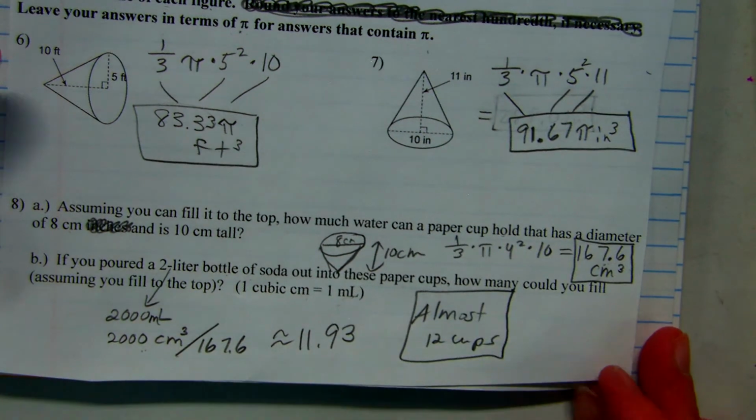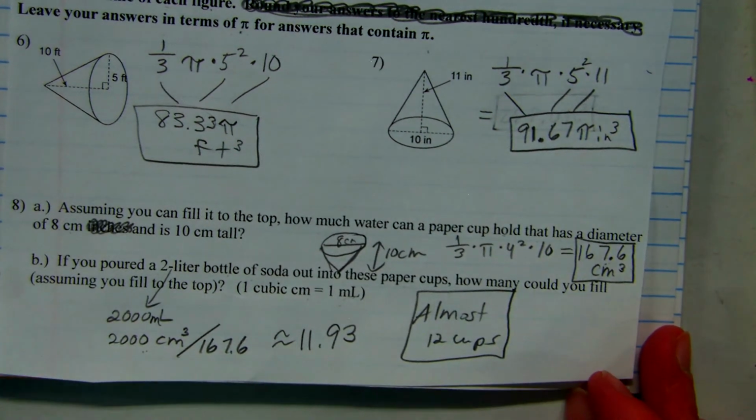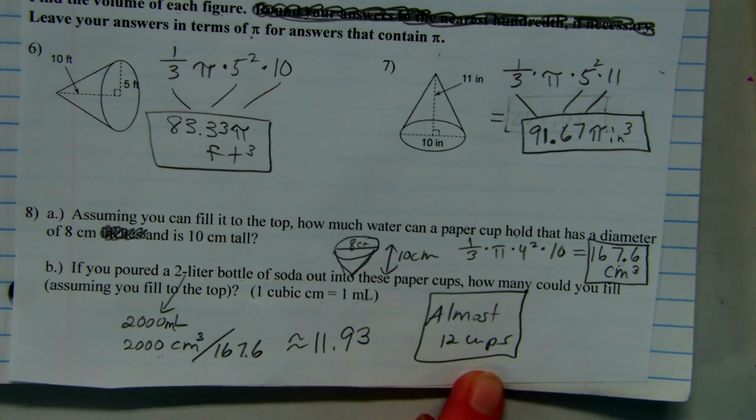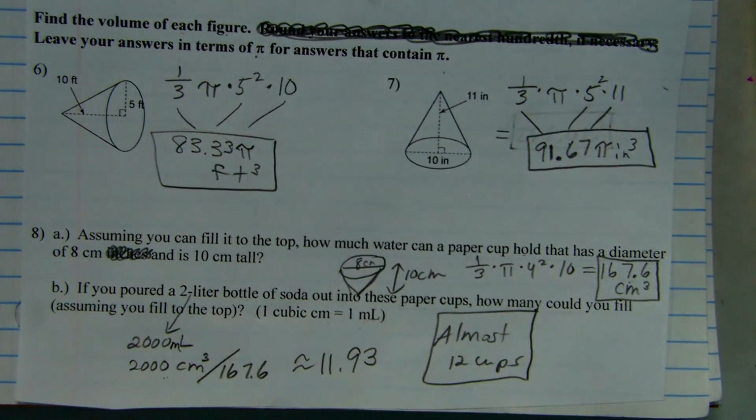I would just say that. So you could fill 11 to the top. You could almost fill 12. There are different ways you could word that. Just make sure you have this on your page.